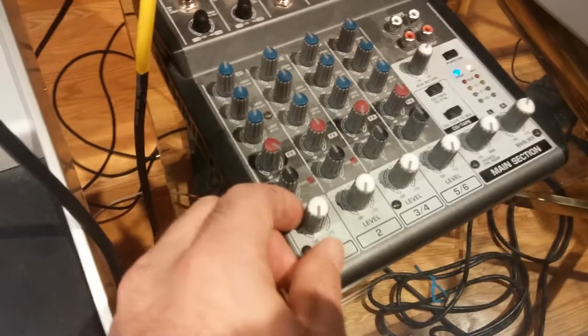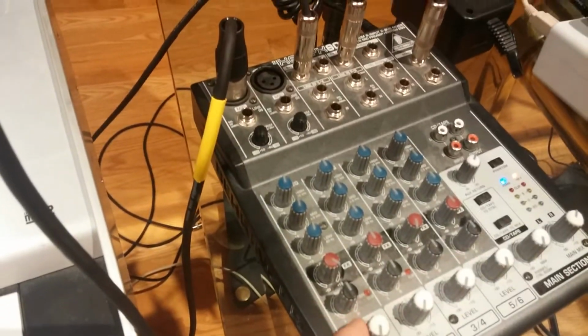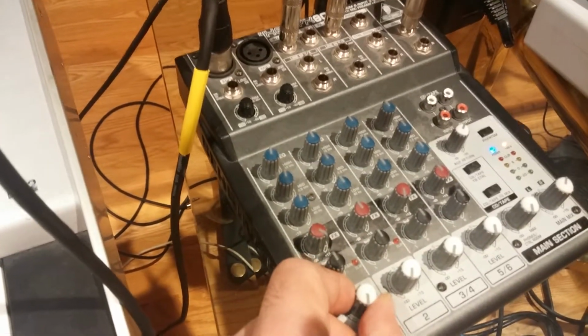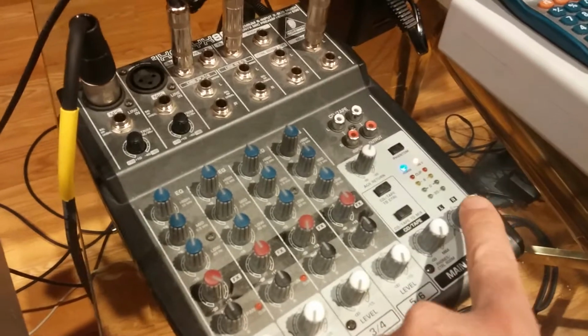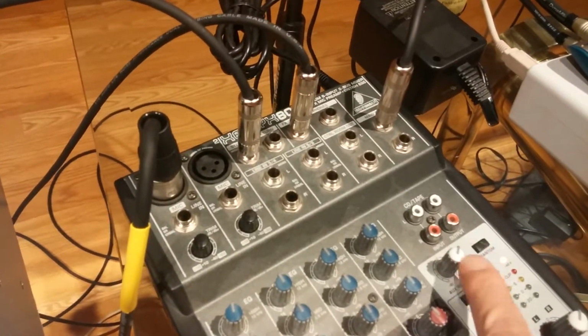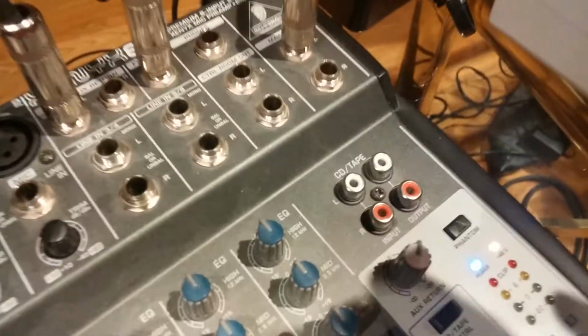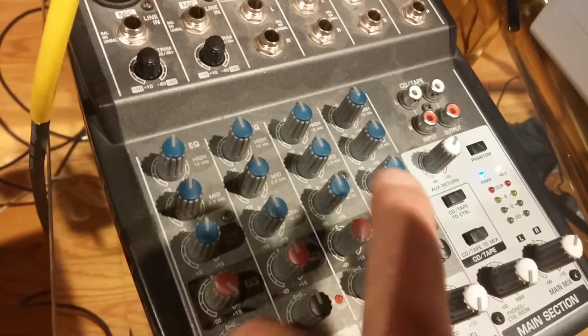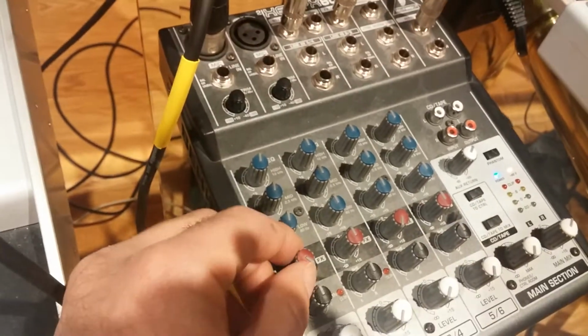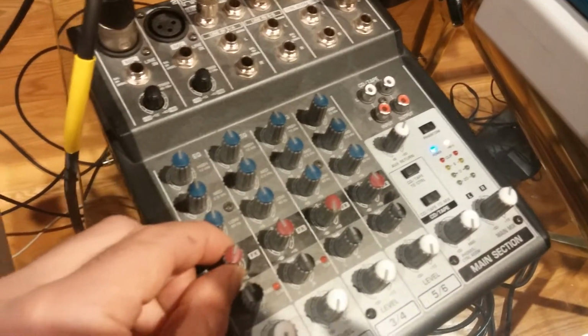We'll also deal with the levels here. But obviously, where my microphone is plugged in, I'm going to have to adjust that and the main level out. And then this, that's the auxiliary return knob for the level. And then each individual channel, as we already talked about. But my mic is right here, so I'm going to be dealing with this one.